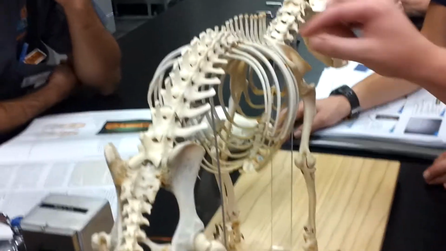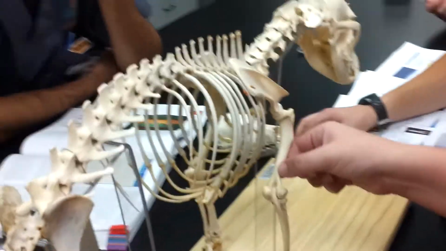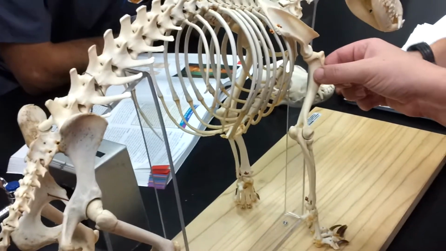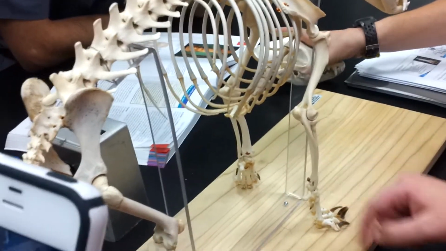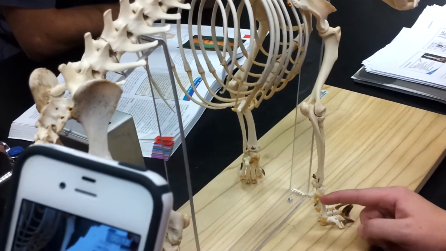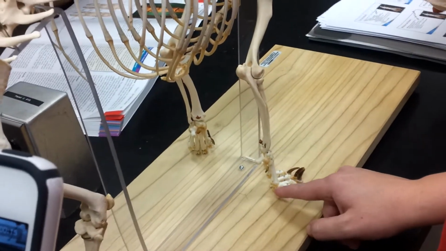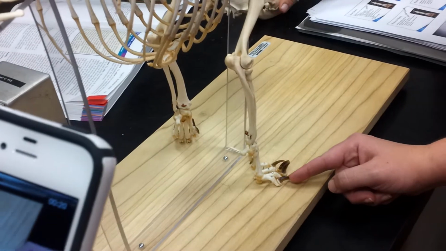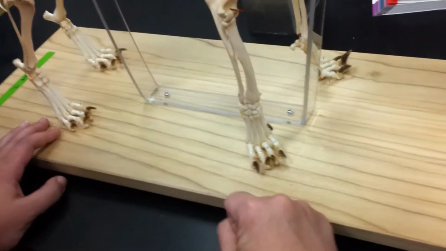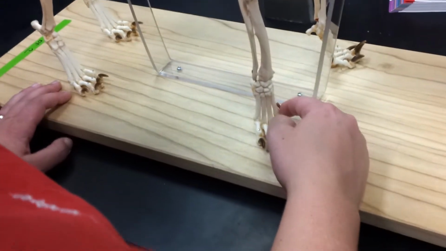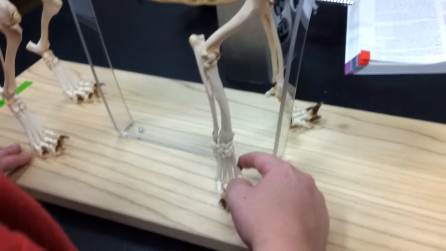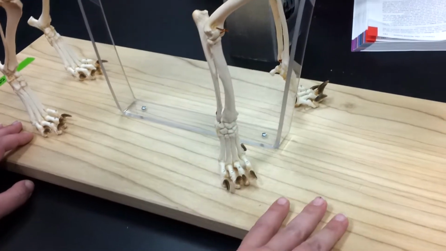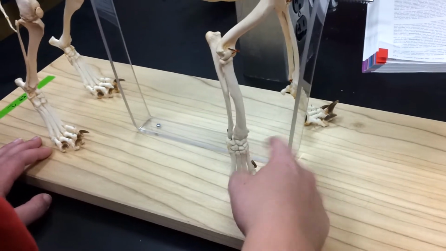Pelvic limb, right? So we have the scapula, humerus, radius, ulna. Then we have our carpal joint, metacarpals, phalanges. How many phalanges are in digits 2 through 5? Three. So P1, proximal, middle, distal. In digit 1, we only have P1 and P3. Remember? So the rest of them are going to have 3 phalanges per digit, except for digit 1.